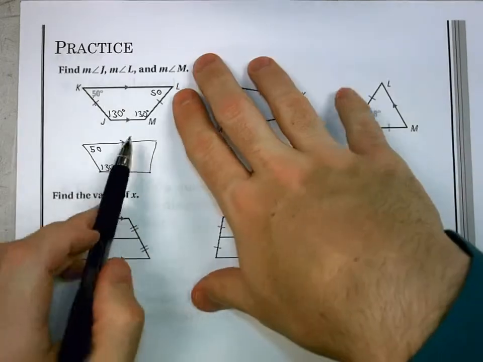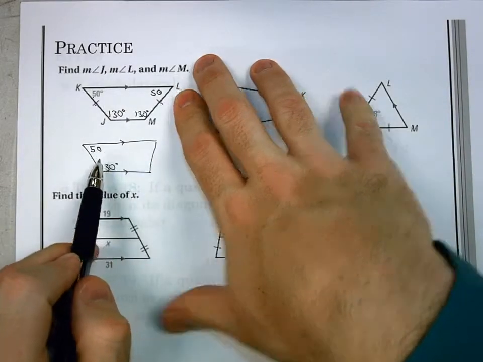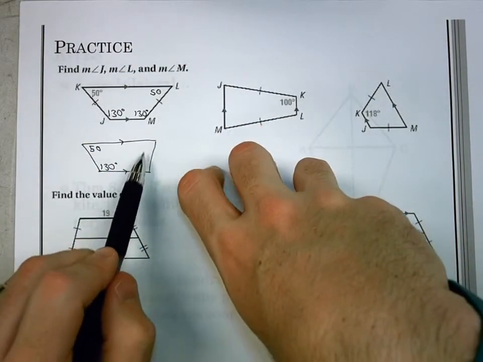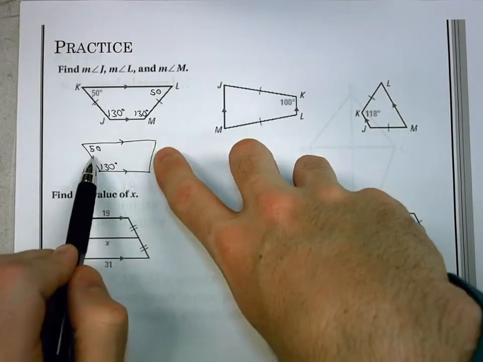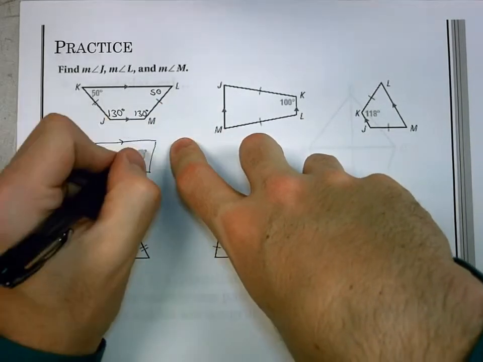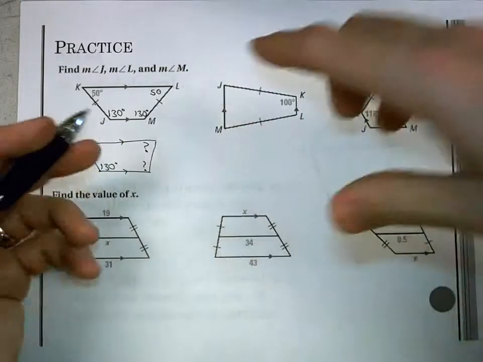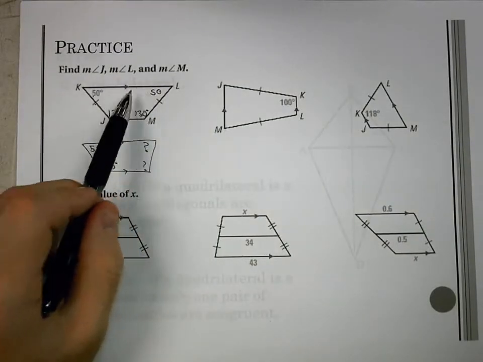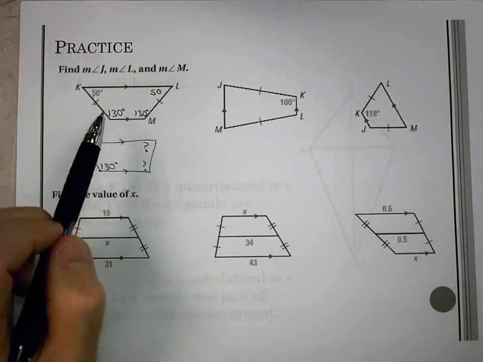If I didn't know the legs were the same, I could still figure out that these were supplementary, but I wouldn't necessarily know that these are 50 and 130. They would have to have the same legs. If it's not marked, we don't know what this is. We know they add up to 180, but we can't go any further, so you can't jump across and find them off the other leg if it's not isosceles.